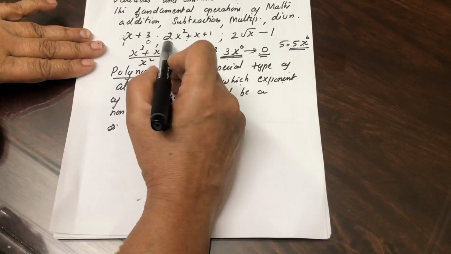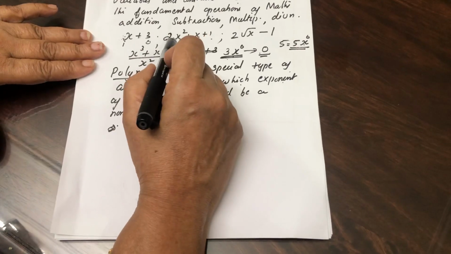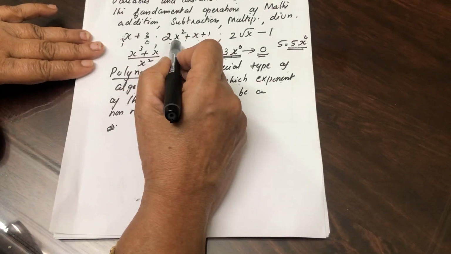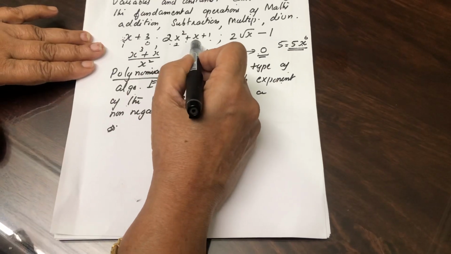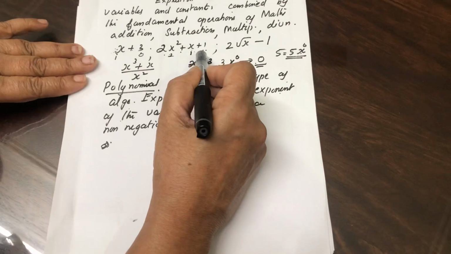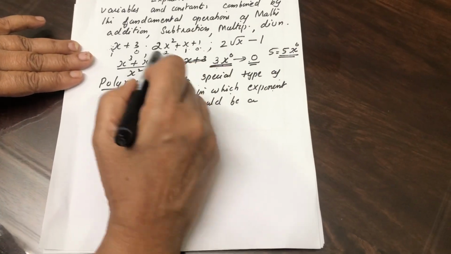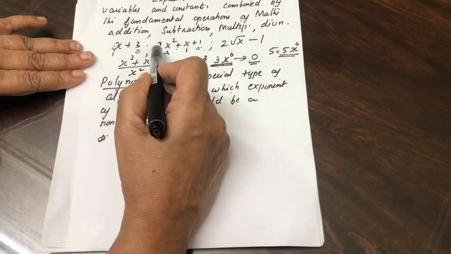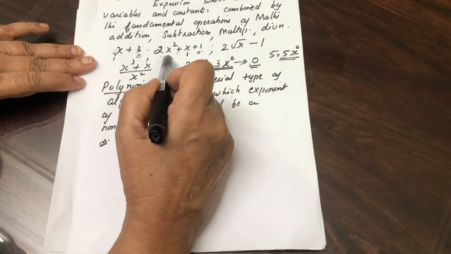Now you see here, there are three terms. In 2x squared, the power of the variable is 2. In x, the power of the variable is 1. Then in the constant term 1, the power of the variable is 0. And which is the highest power? Highest power is 2. Therefore, the degree of this expression is 2.